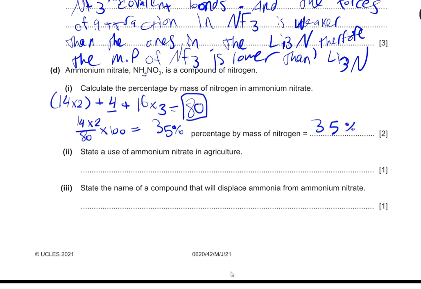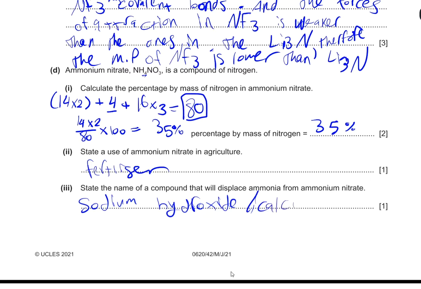Okay. State the use of ammonium nitrate in agriculture. So it's basically used as a fertilizer. State the name of a compound that will displace ammonia from ammonium nitrate. So that would be any base. We can say sodium hydroxide, or calcium hydroxide.